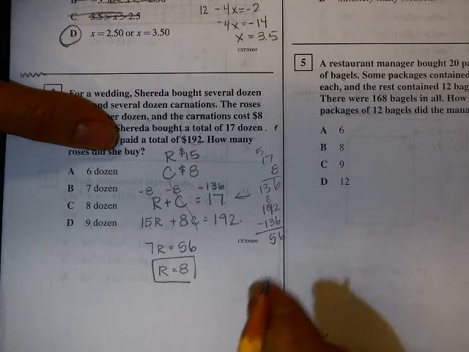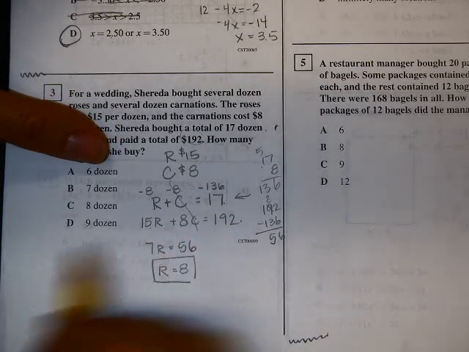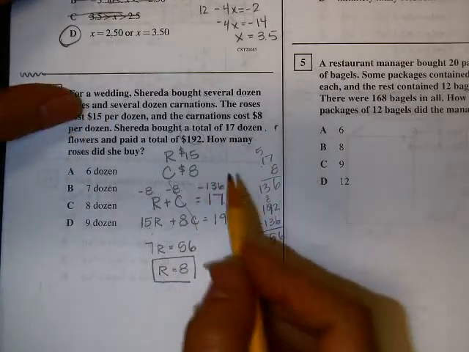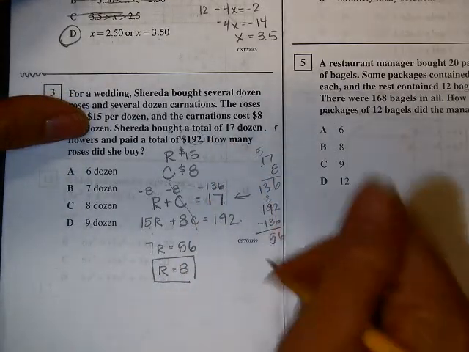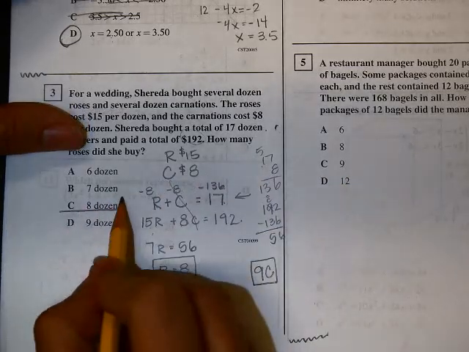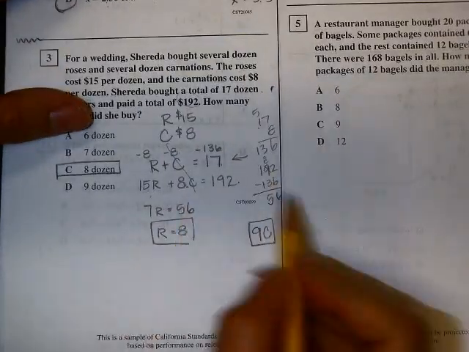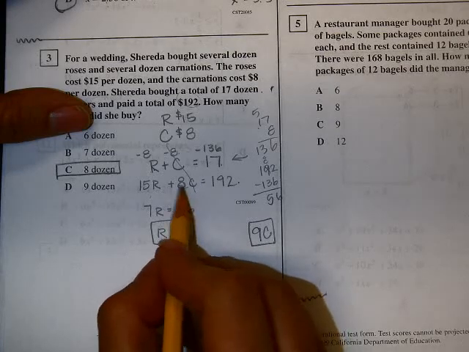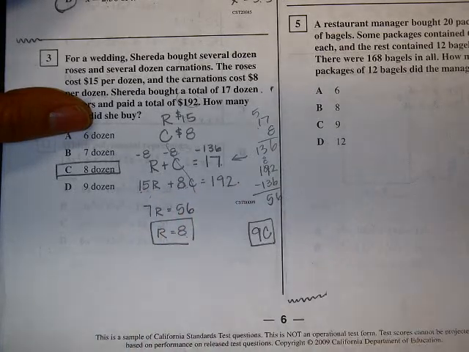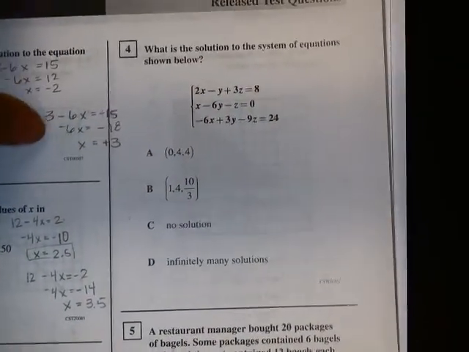So now we just want to check and make sure that that works. So I have 8 dozen roses in there, and that would mean that I would have a total of 9 dozen carnations. And so I would just go ahead and check that. That would give me 72, and 15 times 8, and add those together, and sure enough I get 192. So we're good. All right, let's go ahead and look at a system of 3.